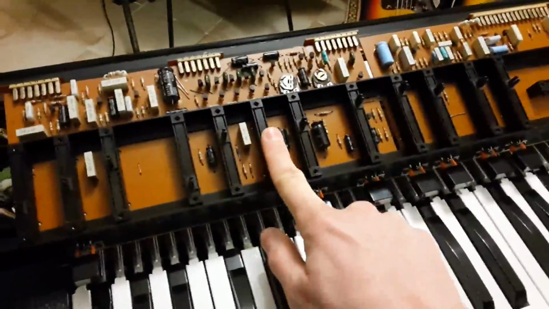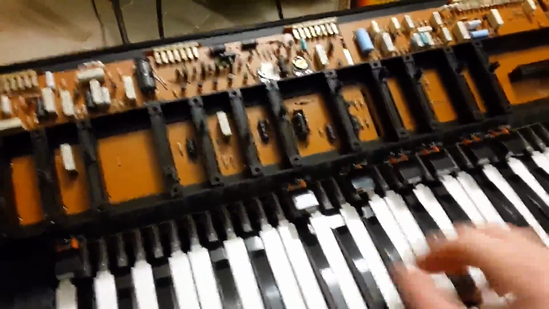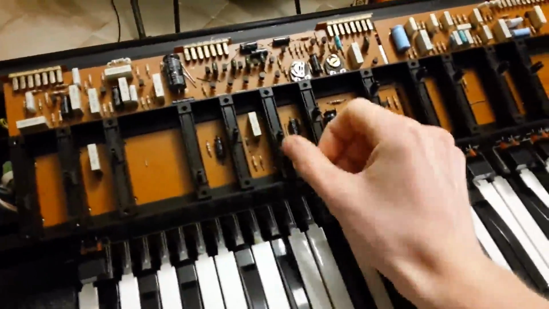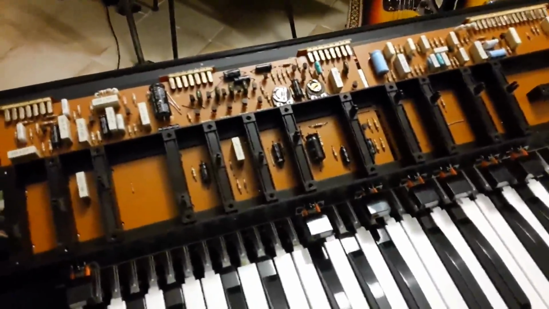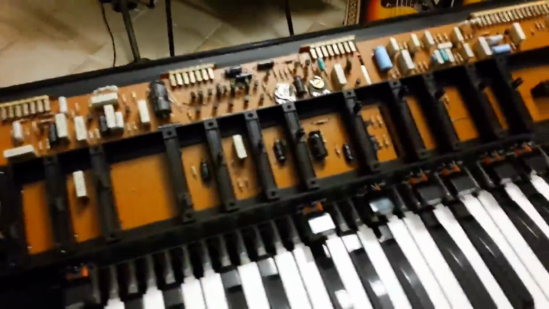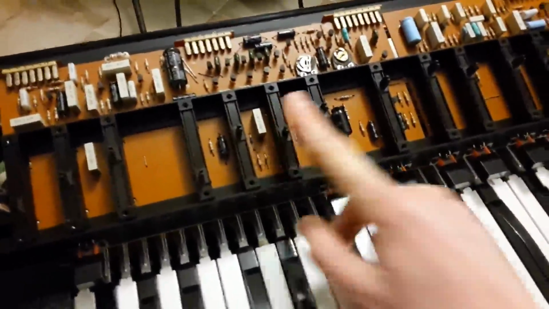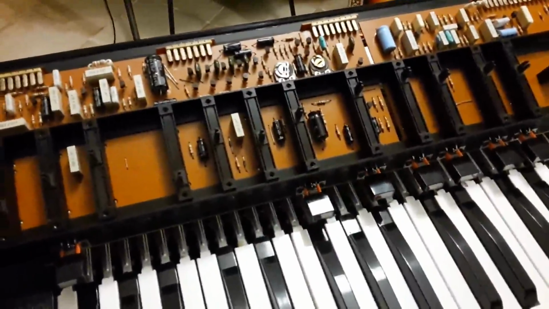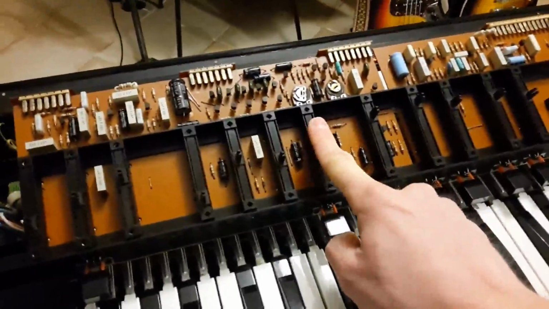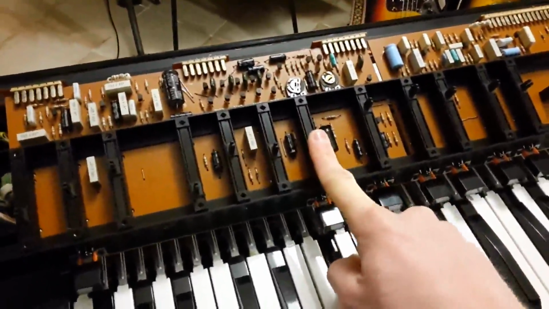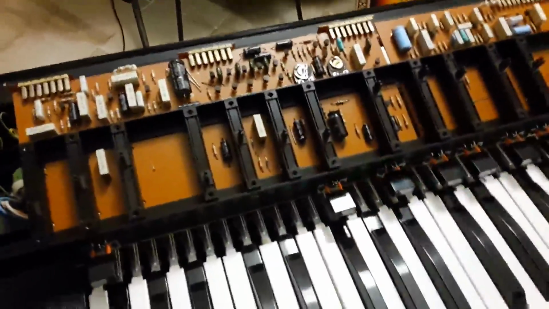Let's add a bit of resonance. More resonance. Too much resonance. Now a lower value of the cutoff frequency, the sustain value of the cutoff frequency.